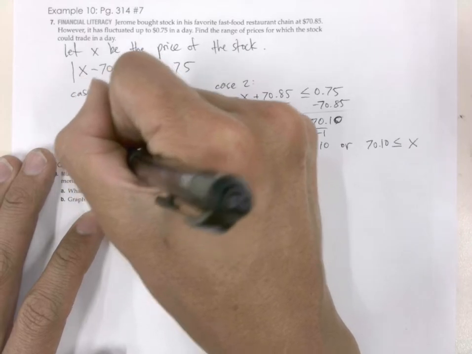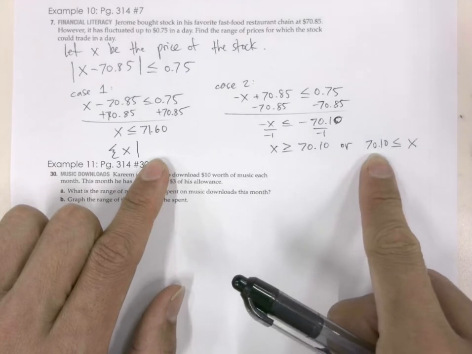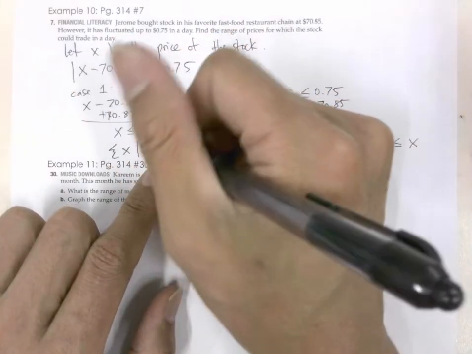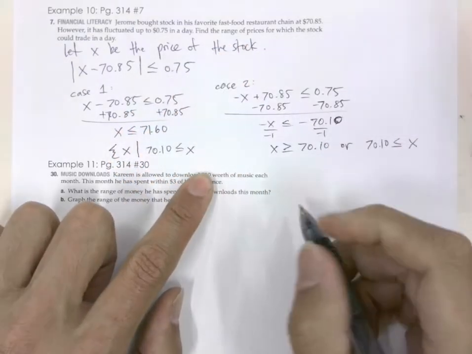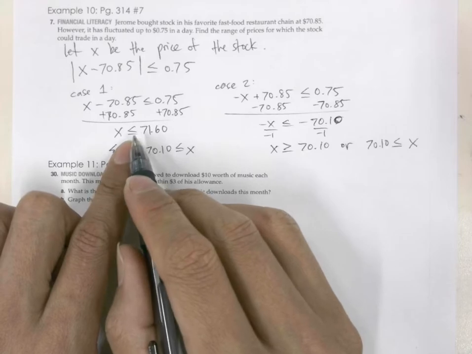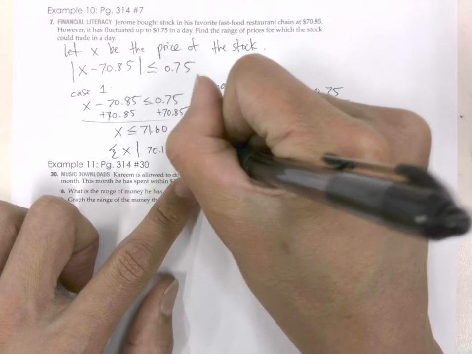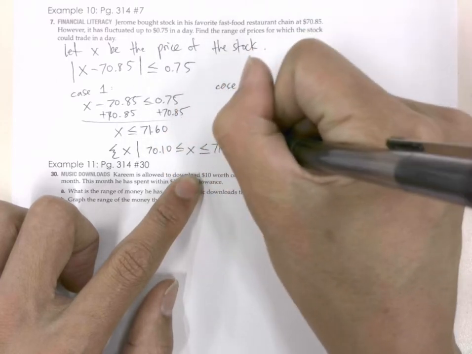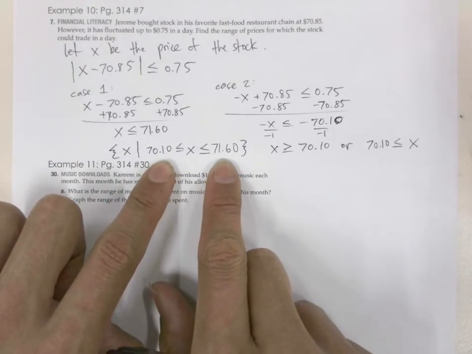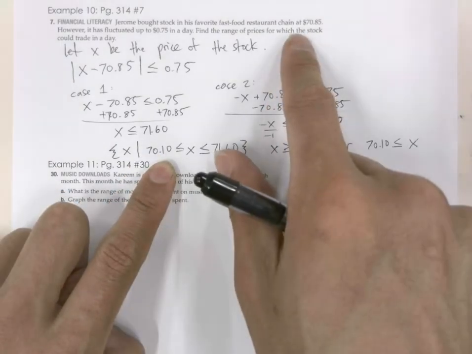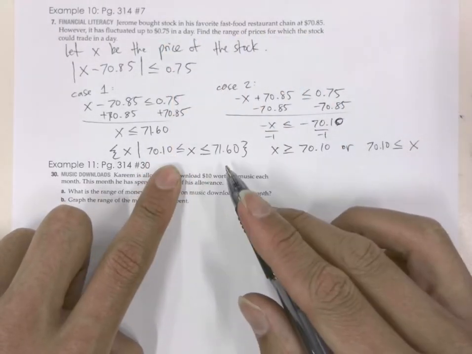And so what is our solution set? It's curly bracket all x such that what is less than x? It is 70.10. So 70.10 is less than or equal to x. And what is greater than x? It is 71.60. So x is less than or equal to 71.60. Curly brackets. So these two are the ranges inclusive of the price of the food at the restaurant chain if it fluctuates by 75 cents per day.